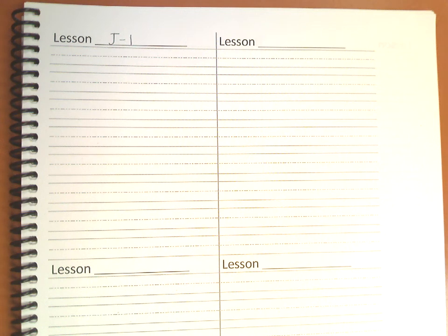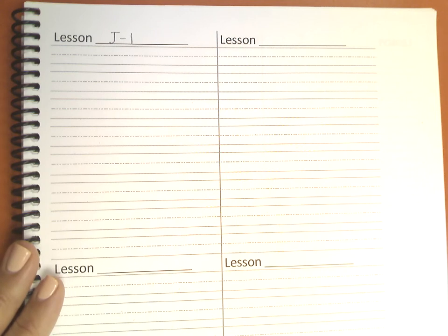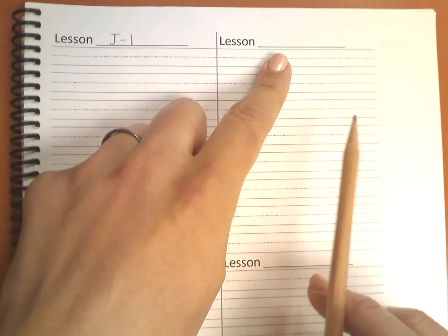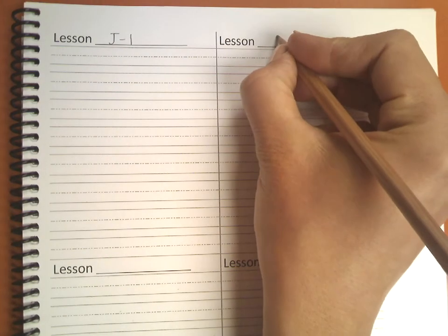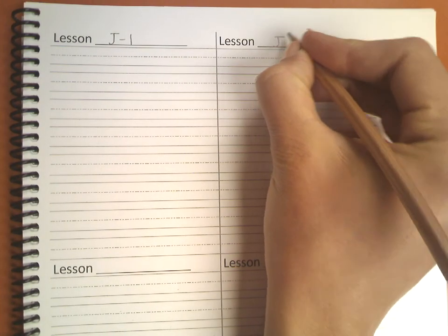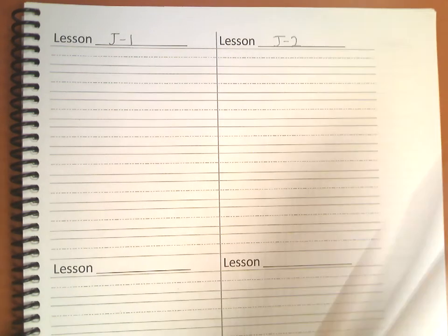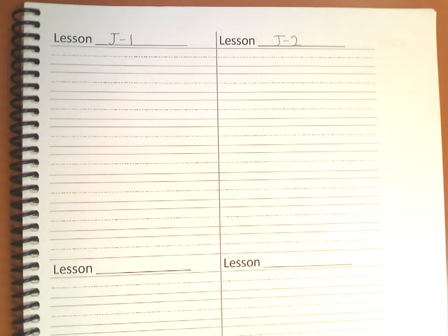All right, class, we are on page 45. So we're at the lesson section of our notebook. So let's see, the top right hand, we're going to go ahead and write J-2, because this is the second part of list J.